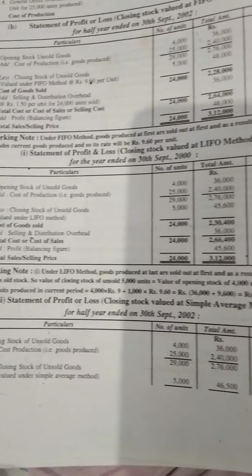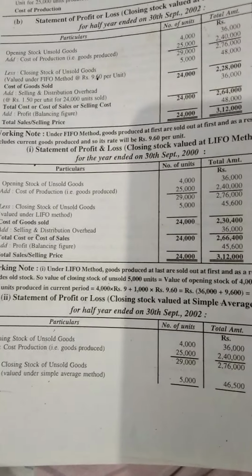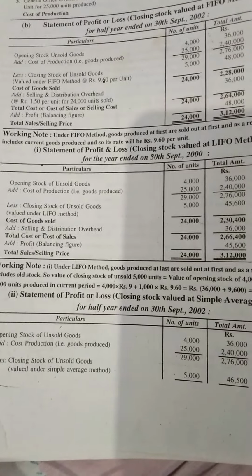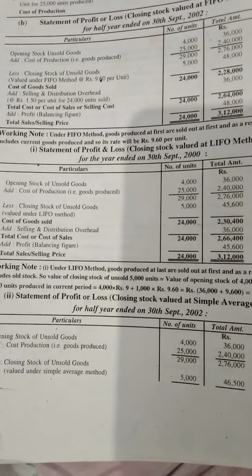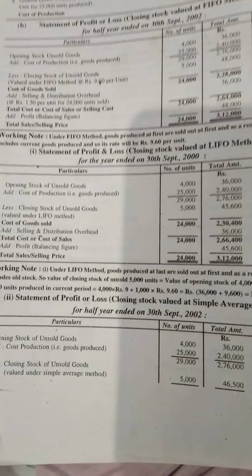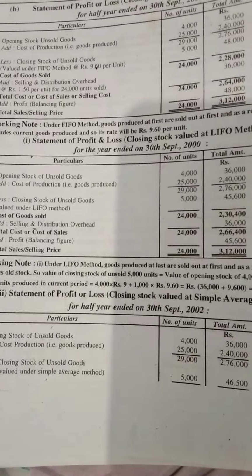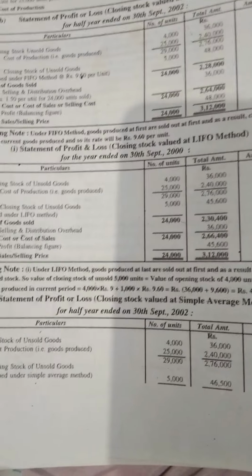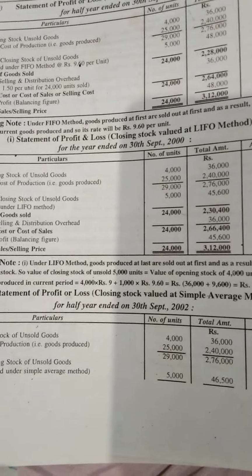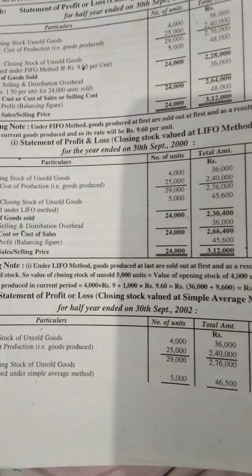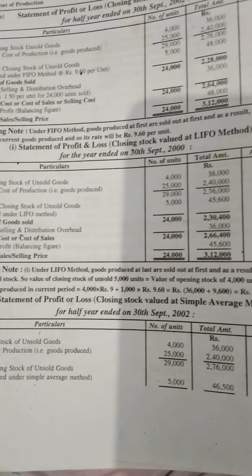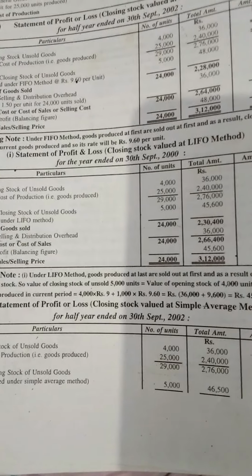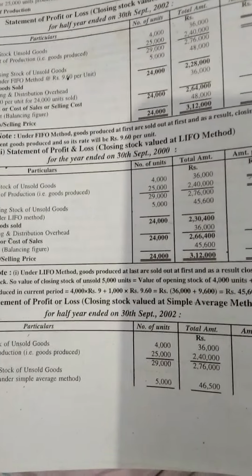The remaining value is 1,000. And if we look at the closing finished goods, total closing finished goods, that is 5,000, it represents 1,000 from current production and 4,000 from earlier stock. Again I am telling, LIFO method means last in first out. That means the goods which have been produced last, from those the goods have been sold.